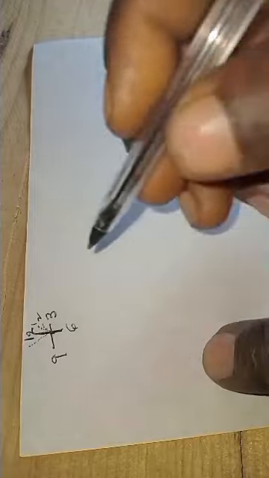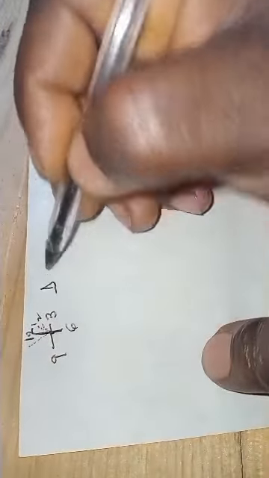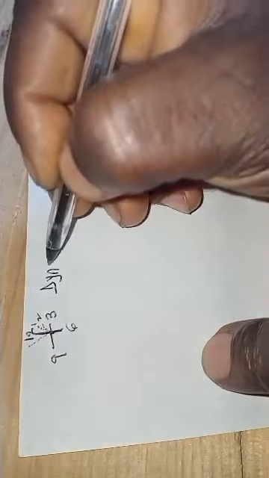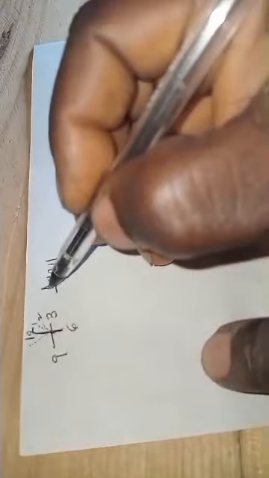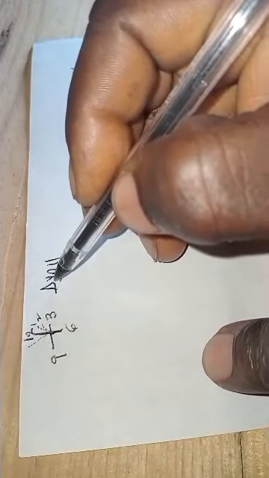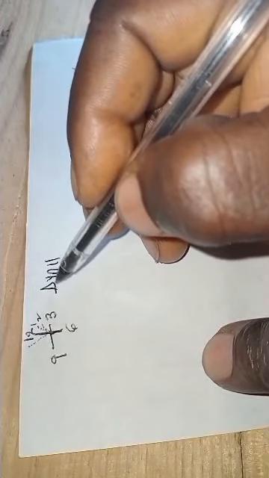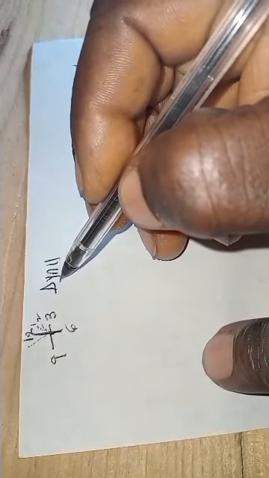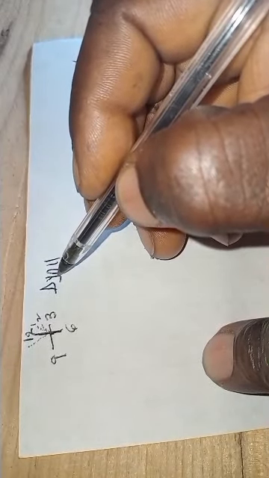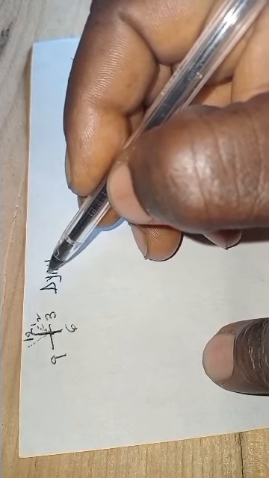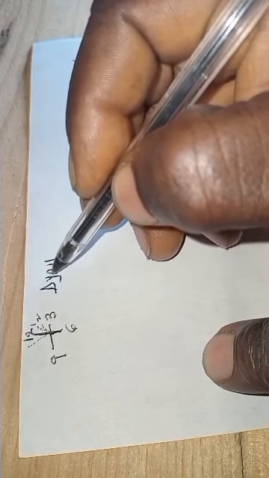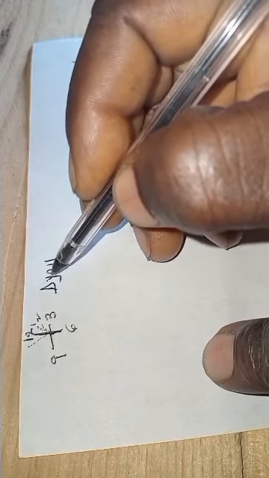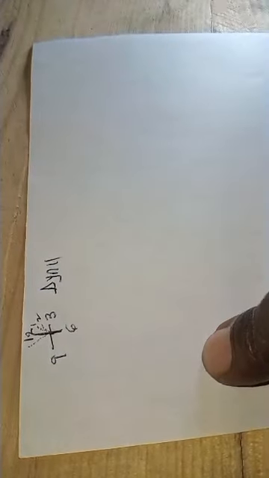In this Dyn11, what this one means is that the high voltage side is the one connected in delta, and the low voltage side is connected in star, with neutral connected out.